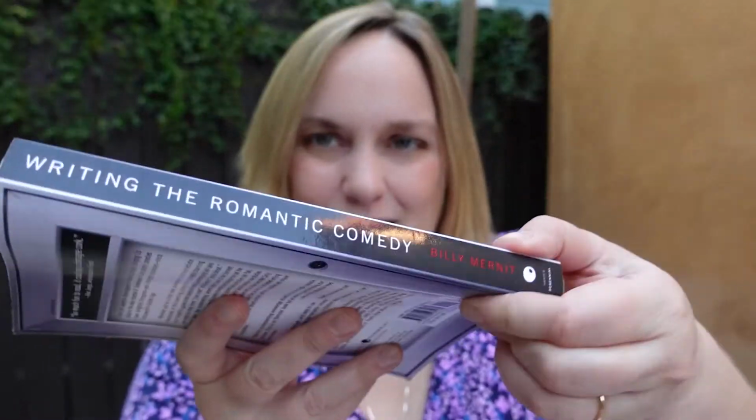So I have more index cards. I love index cards, and they have all of the beats of the romantic comedy on them. I made all of those cards off of the Billy Mernit book, Writing the Romantic Comedy, which is a fantastic book on the romantic comedy, its progression, and its structure. You can see, I don't know if you can see, but it's been used. The spine's a little bit broken in.